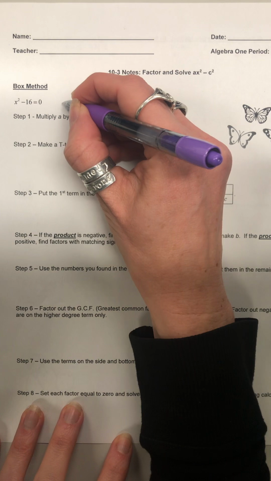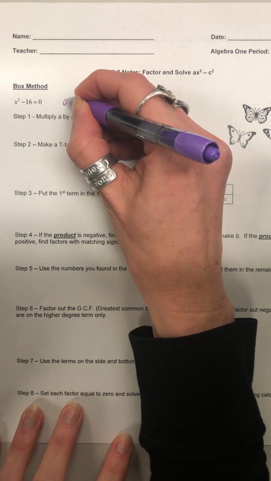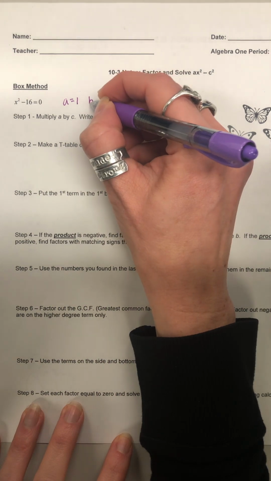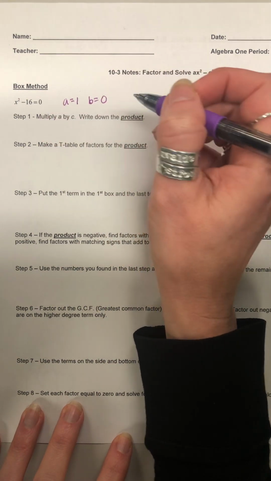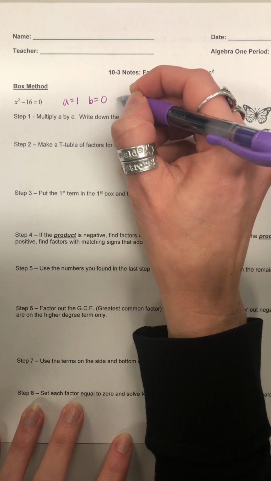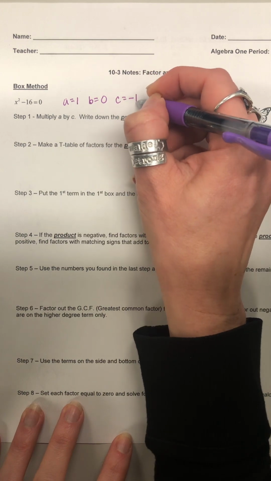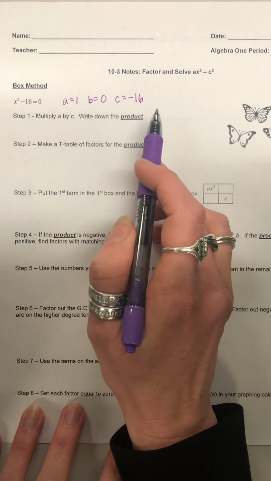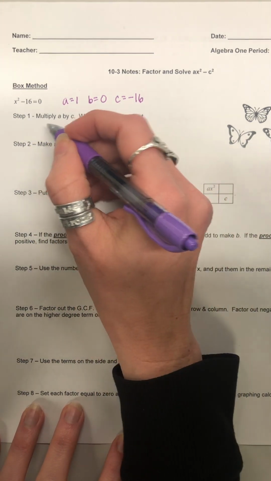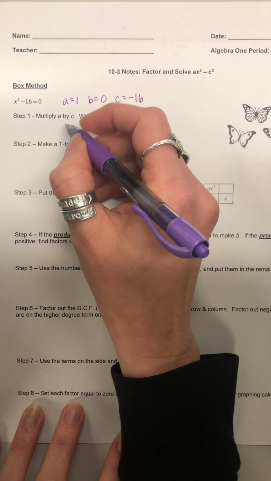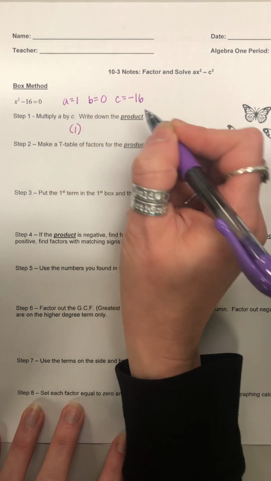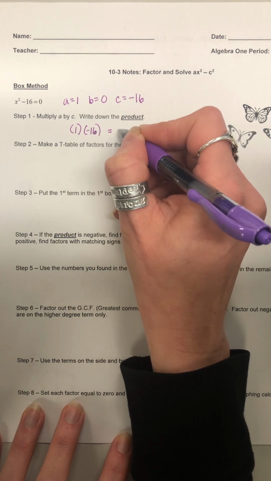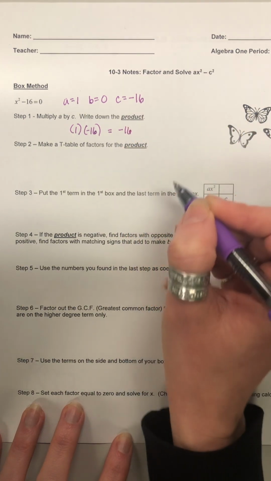Notice on this quadratic equation, a equals 1, that's the coefficient of x squared. B equals 0, that's the coefficient of x. And c equals negative 16. The sign in front of the number goes with the number. So for step 1, we multiply a times c. A is 1, c is negative 16, and together those multiply to equal negative 16.